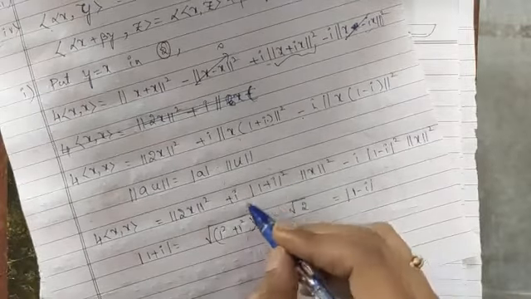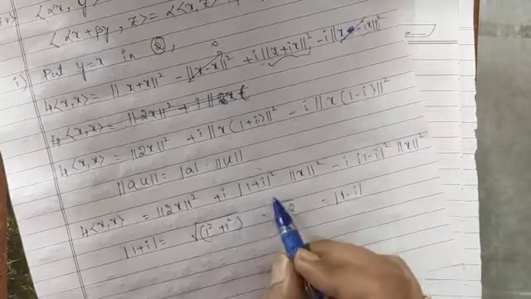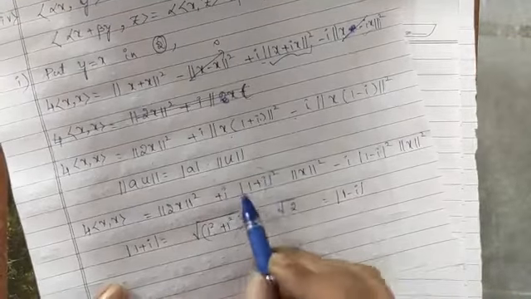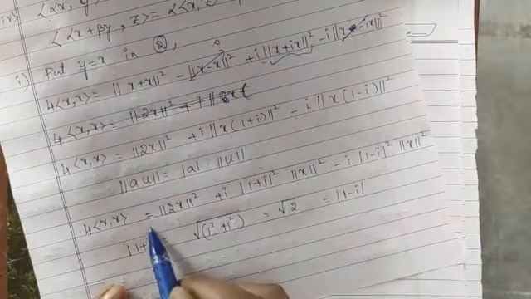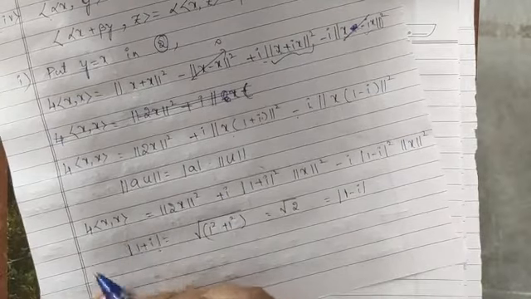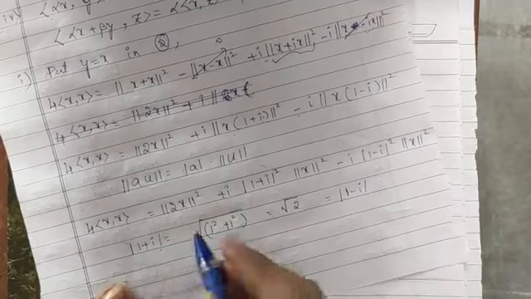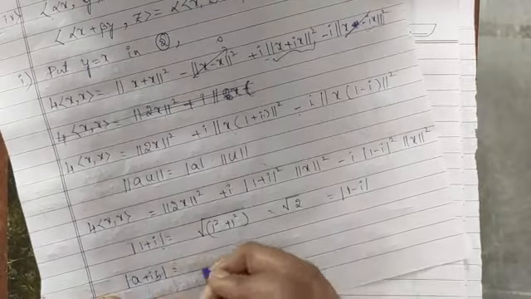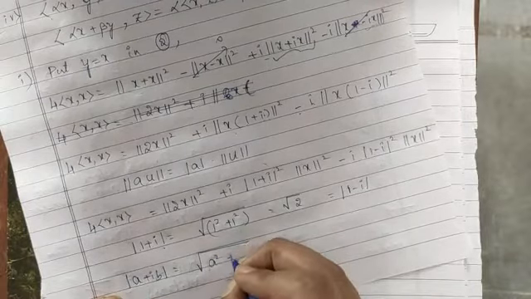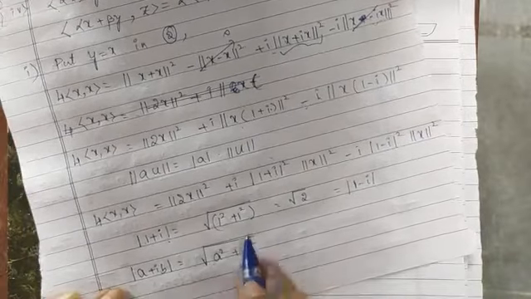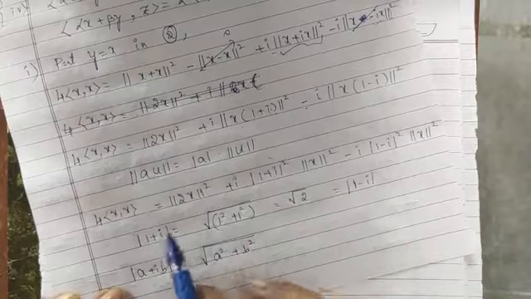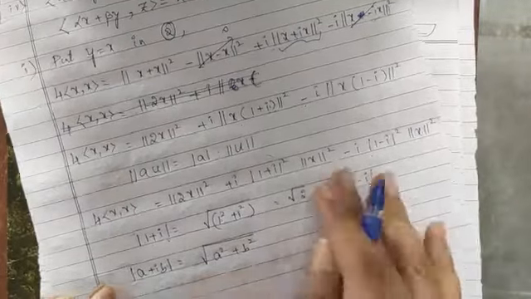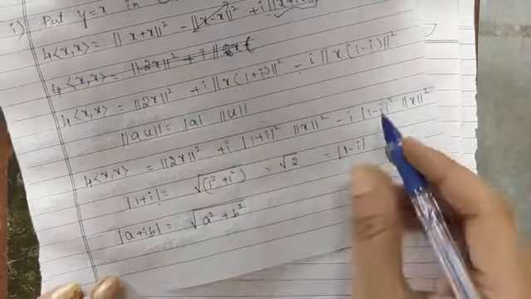If you take the modulus of this, we have mod of 1 plus i. Using the concept of complex analysis, if you have a plus ib, you write it as square root of a square plus b square, right? So this is how I have written this. You will get root 2, even for 1 minus i. Just substitute these values here.